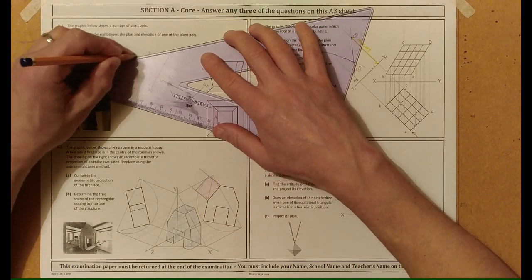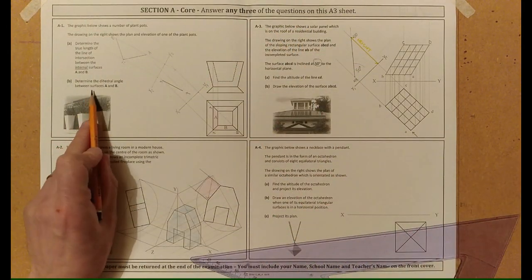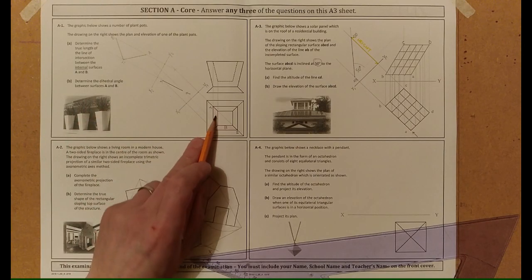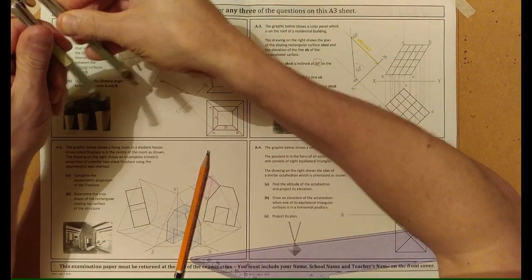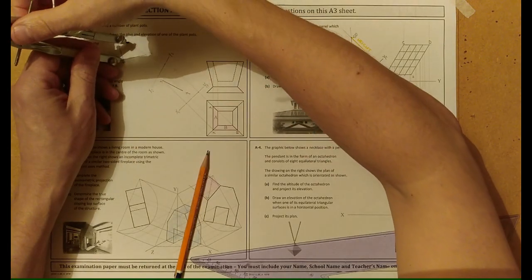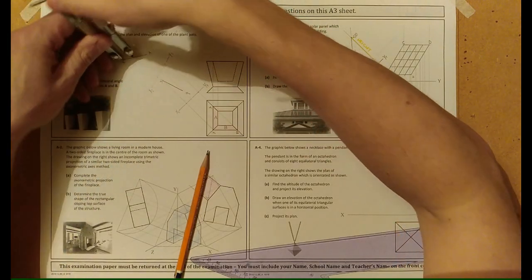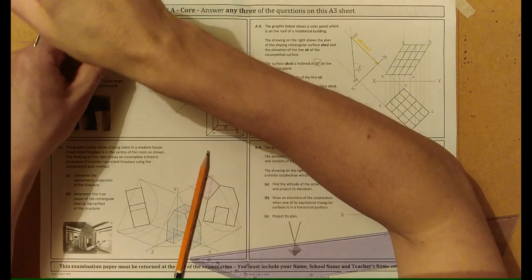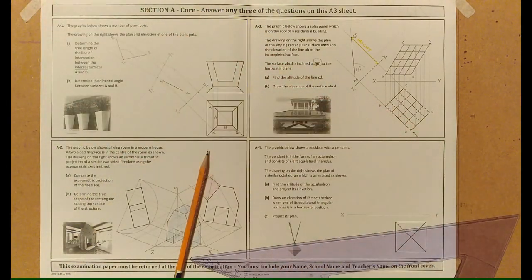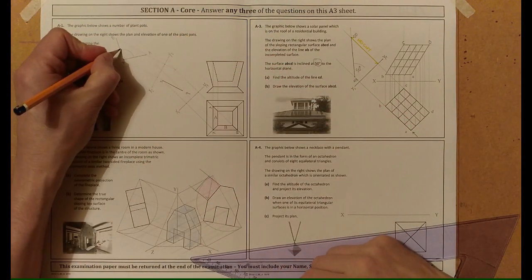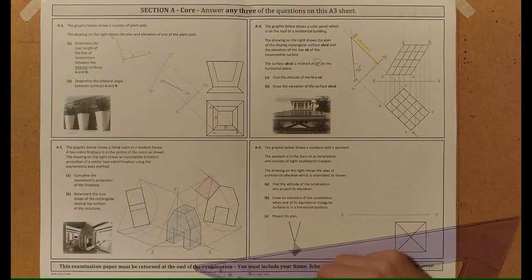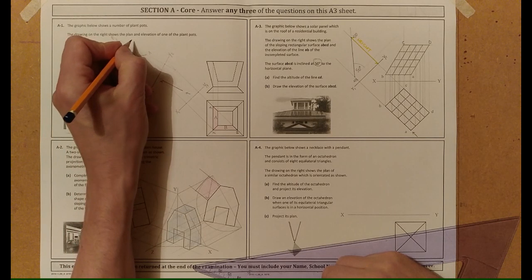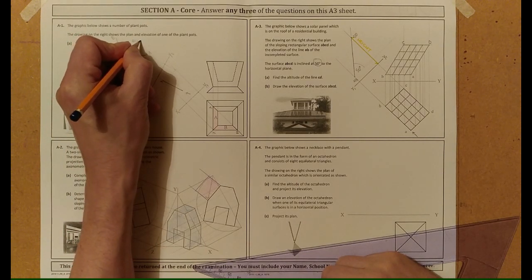that then should give me my dihedral angle between the surfaces A and B. So I'll just indicate that there. That angle between those 2 lines is my dihedral angle.